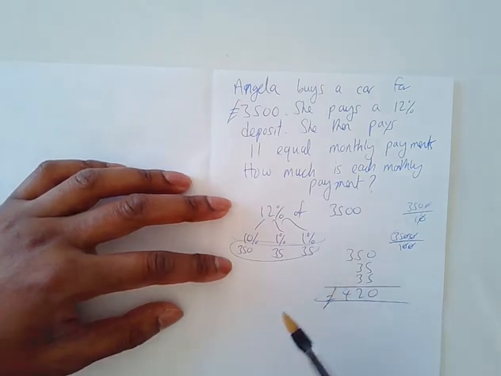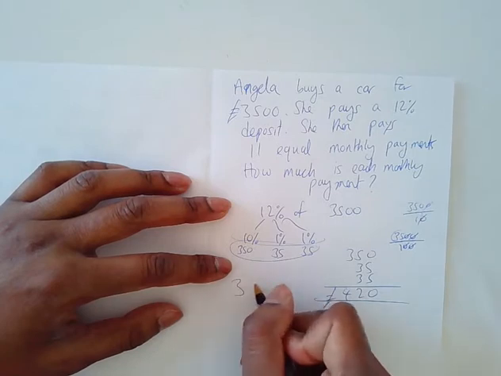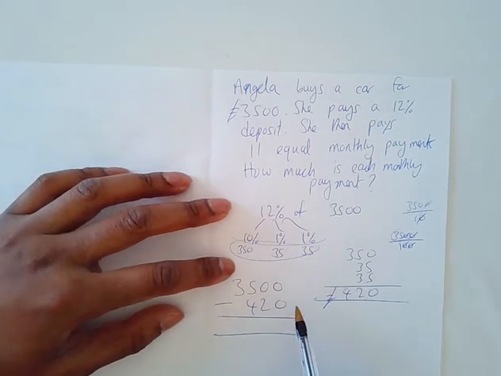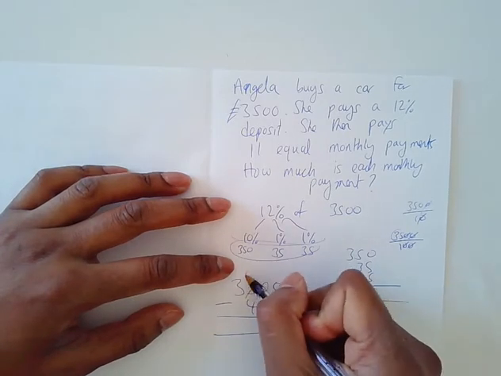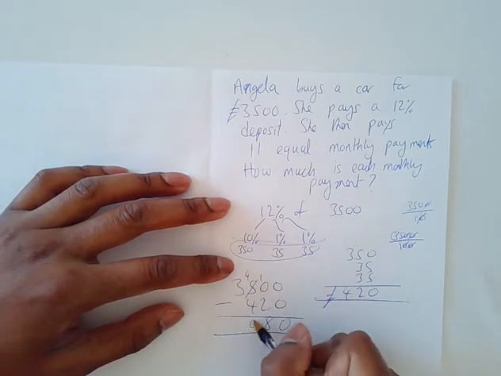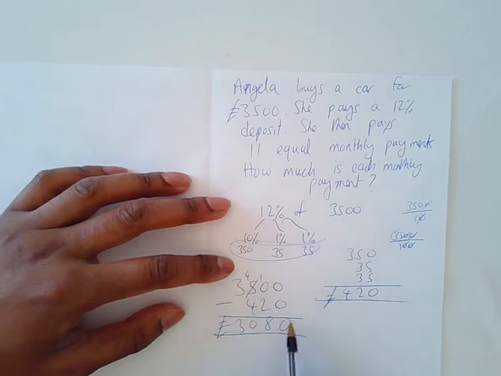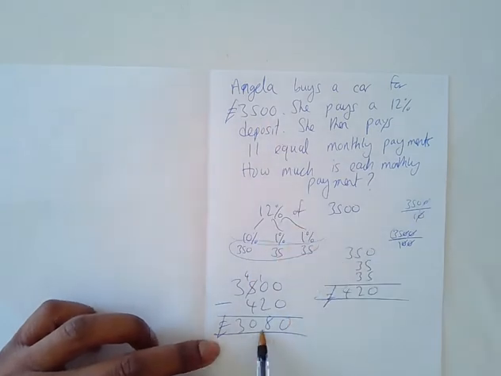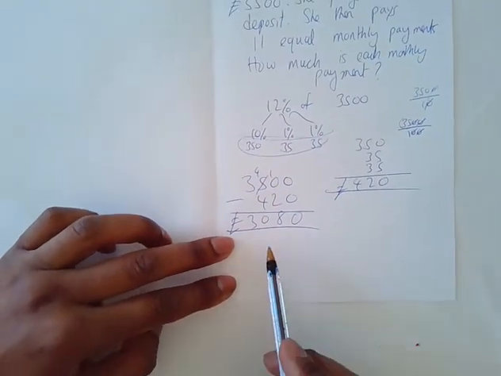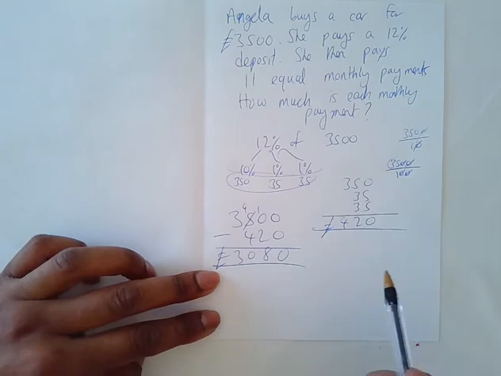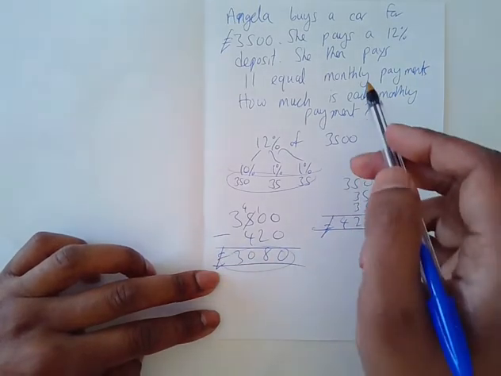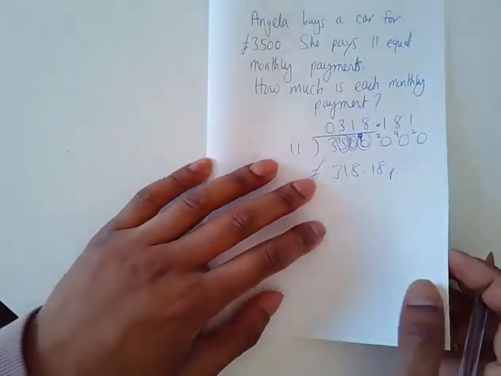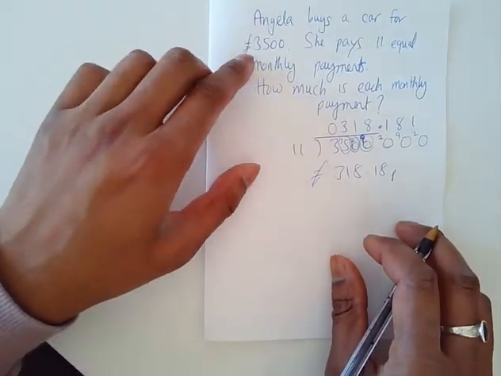So how much money is left over to pay? Well, you do 3,500 minus the 420. Right, that's how much money is left over to pay. She's already paid £420 towards the cost of that. That now has to be spread out over 11 months. So remember the calculation we did earlier on? Just divide 3,500 by 11.